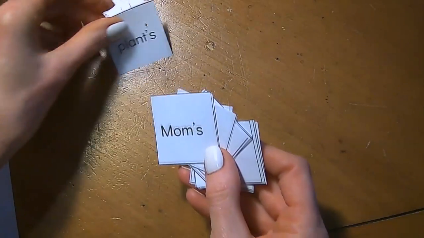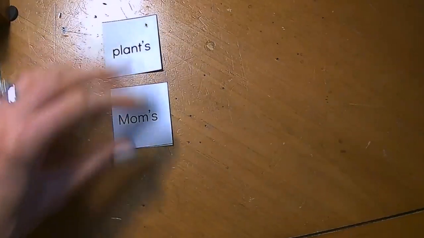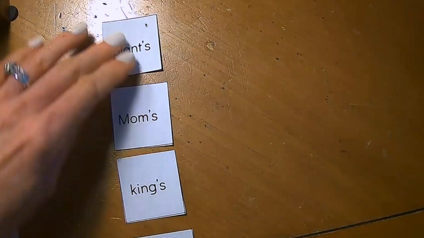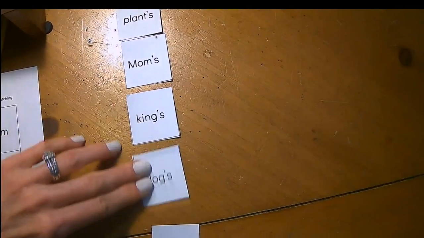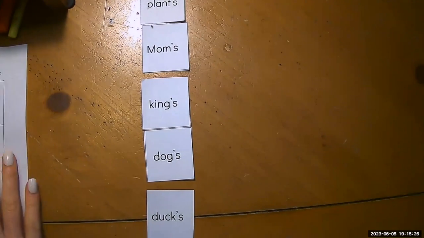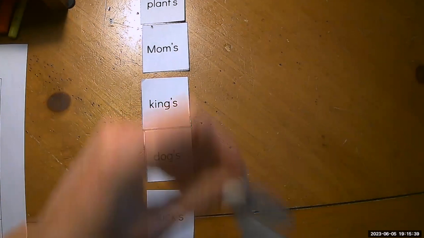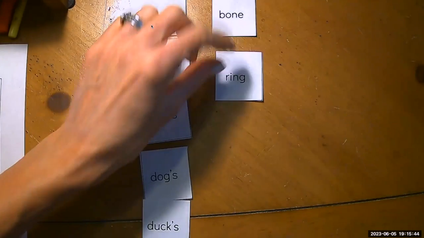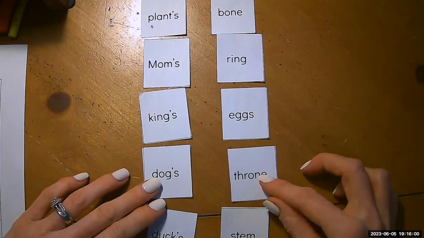So for example, here I've cut them apart and I have plants, moms, kings, dogs, and ducks. And we're going to match them to what they could possess over here. We've got a bone, we've got a ring, we have eggs, a throne, done. I think I've got all the matches here.